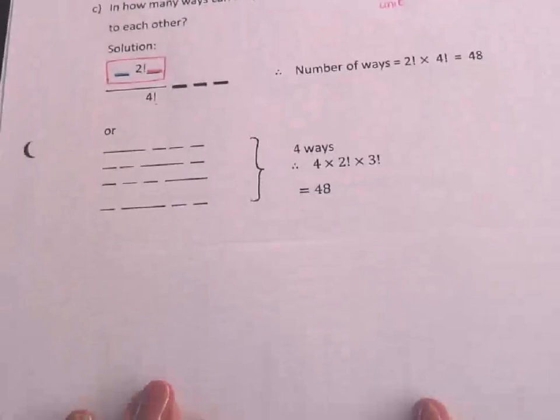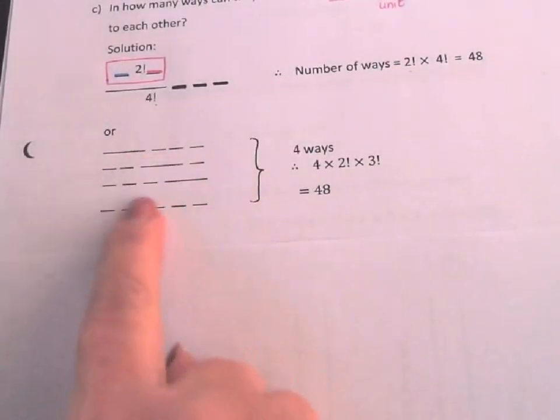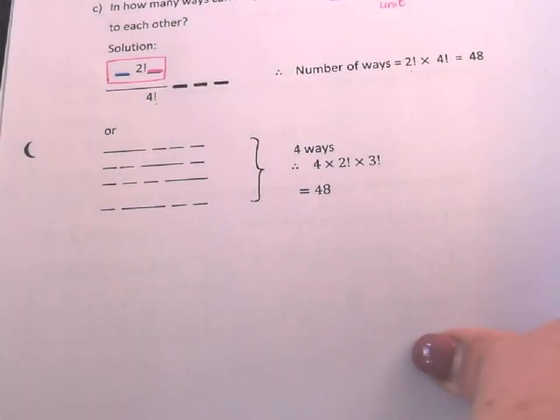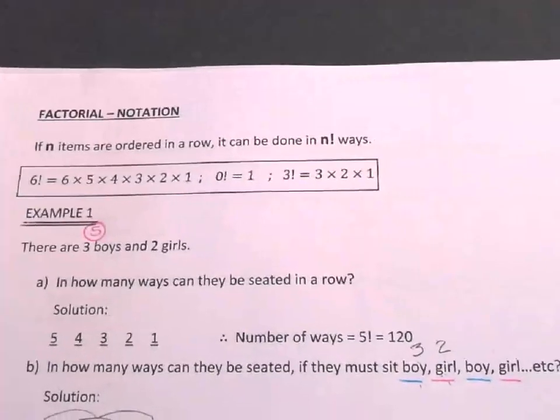Or, if you want to make it a visual picture, you can draw it like this. The different seatings. And now we ask in example 2.